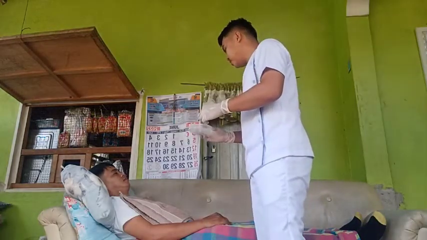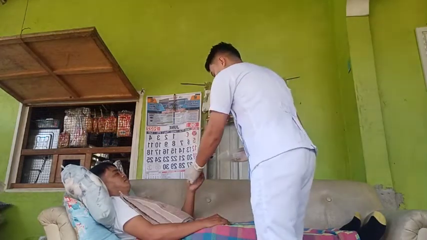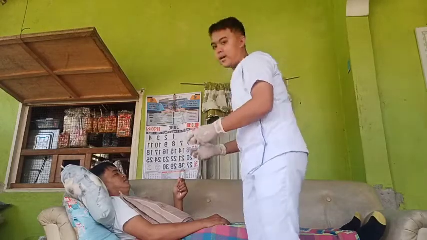Next is if the client has natural teeth and he is conscious, let him or her brush the teeth as follows. So sir, can we toothbrush now, sir? Yes, sir. So first is hold the toothbrush against the teeth with the bristles at a 45-degree angle. The tips of the outer bristles should rest against and penetrate under the gingival sulcus.